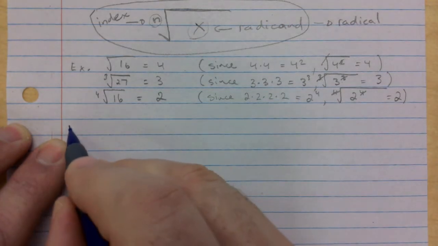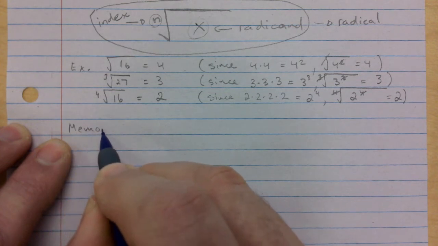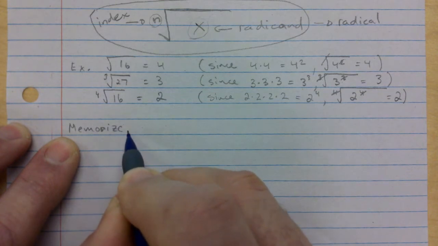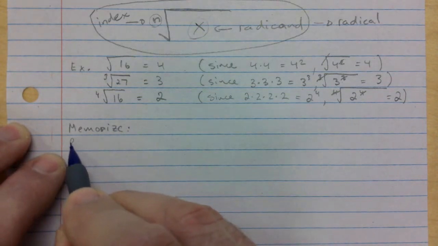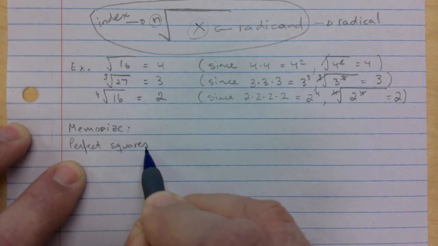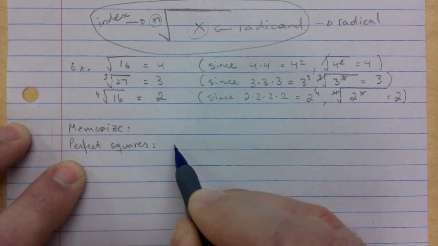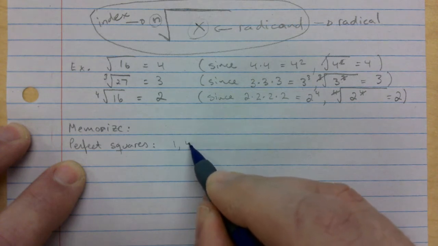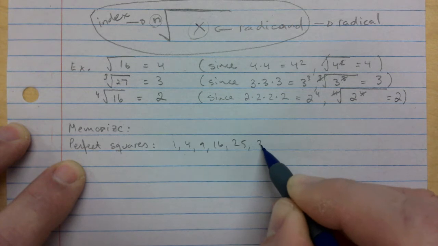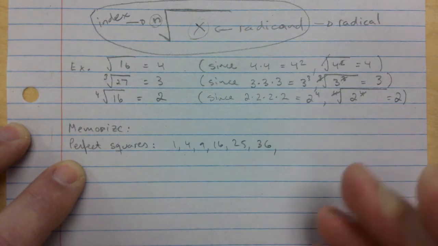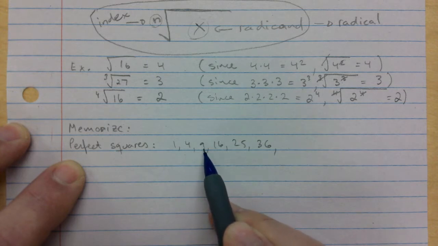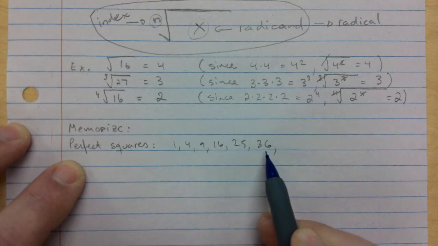And I think it's good to memorize some of the perfect squares. It will be faster as long as you're familiar with them. Perfect squares are 1, 4, 9, 16, 25, 36, and I'm just squaring the natural numbers: 2 squared, 3 squared, 4 squared, and so forth.